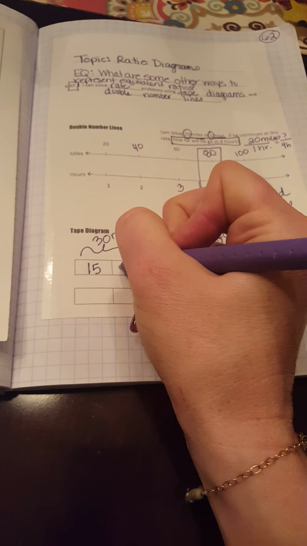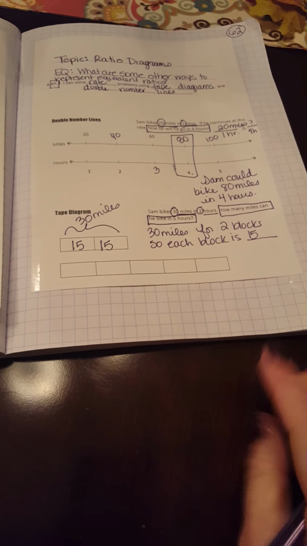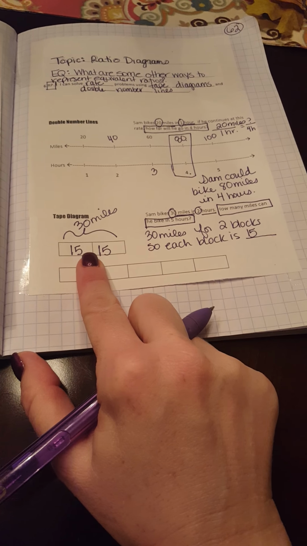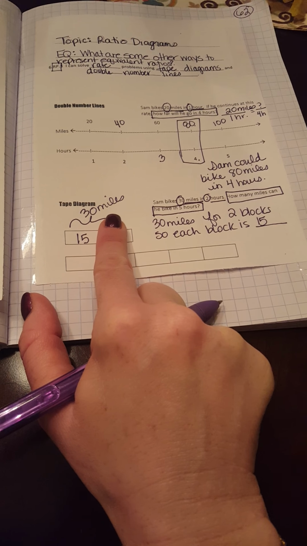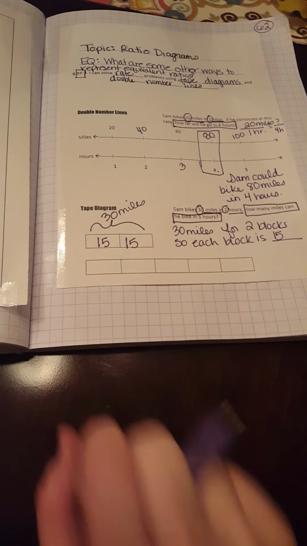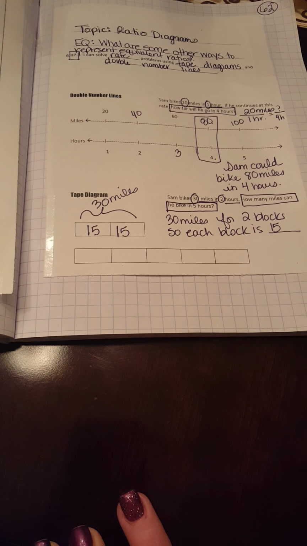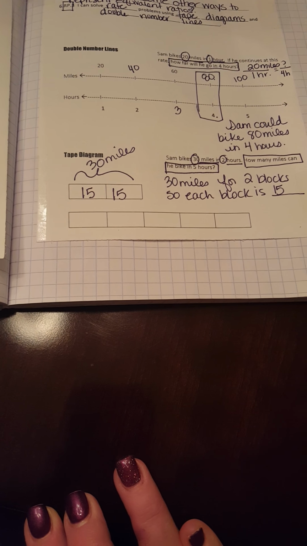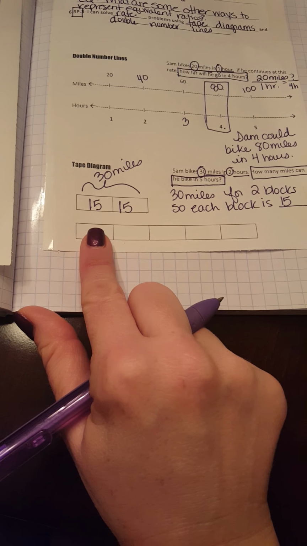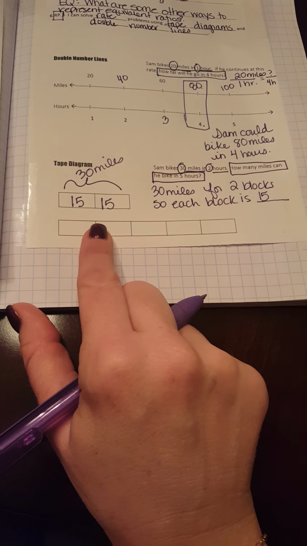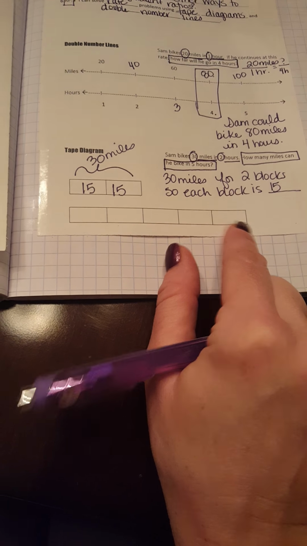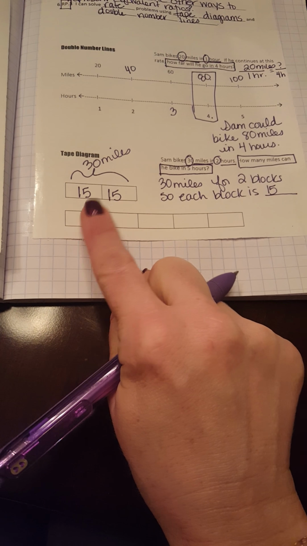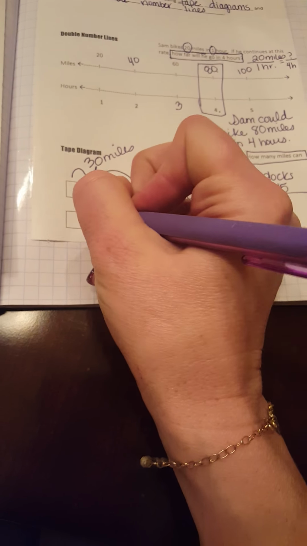So then we go back to our tape diagram and we put in this represents 15, this represents 15, because we know that we have 2 blocks, 2 hours, 30 miles. So each one has to represent, he did 15 in each one. So now that we know that, we can evenly draw the same box sizes, and there are 5 of these, so we drew 5 boxes, and knowing that each of these pieces represents 15 miles, we can fill that in the boxes.